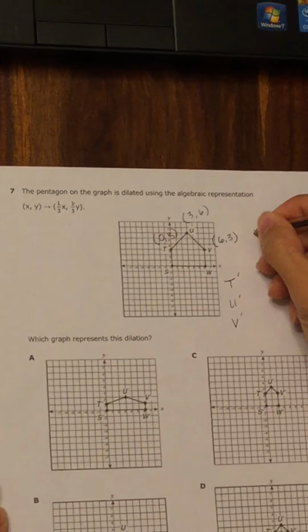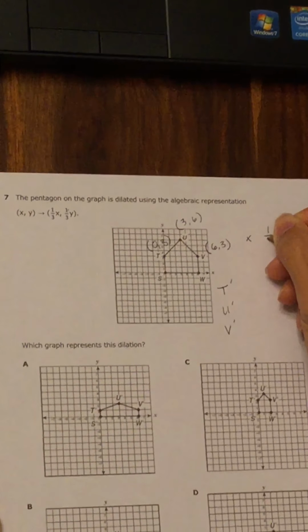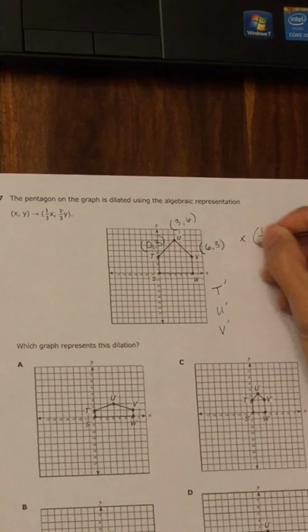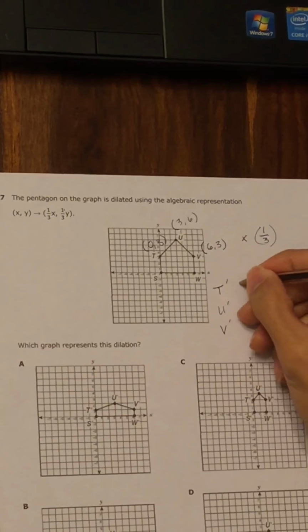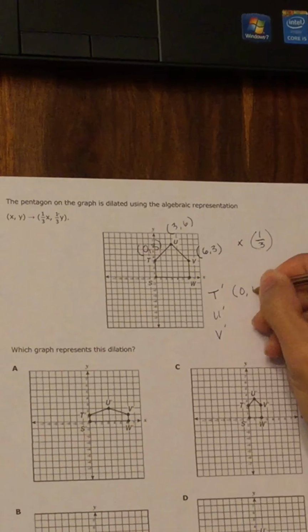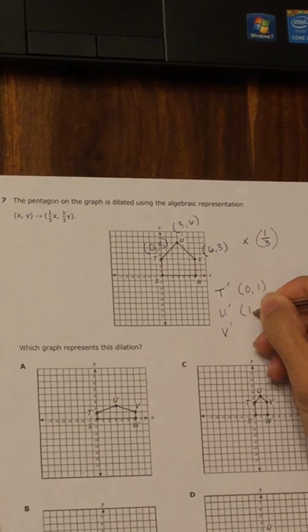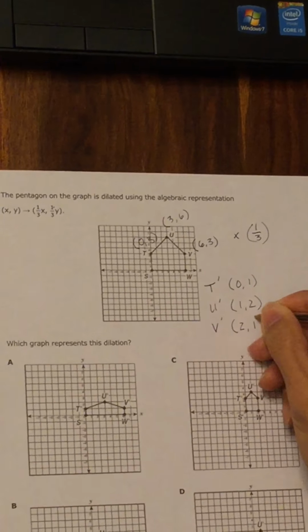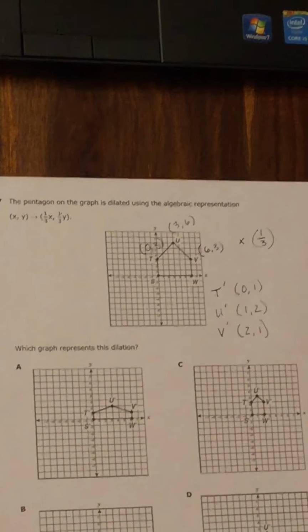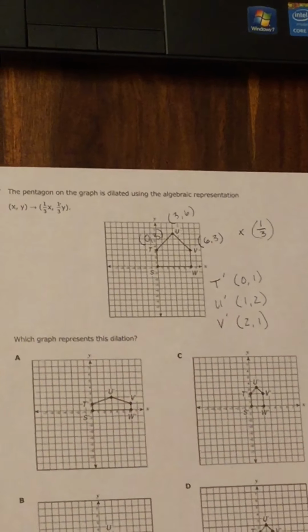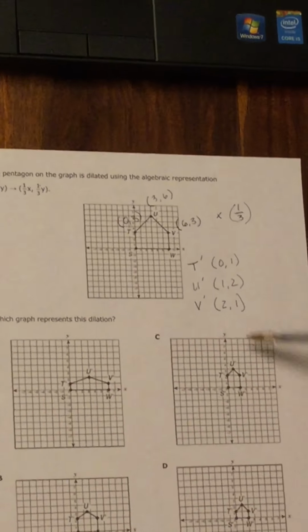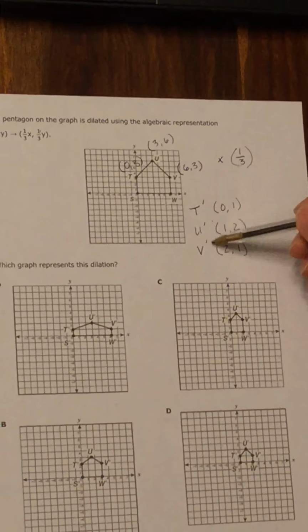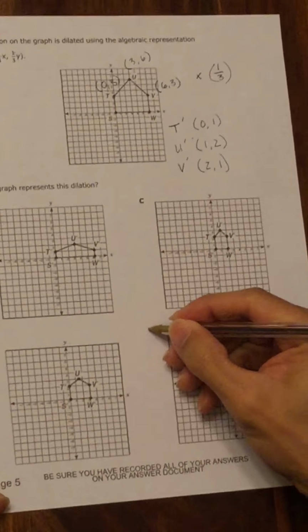I'm going to multiply every coordinate by 1/3. Looking very carefully, the only one that has these matching coordinates is answer D.